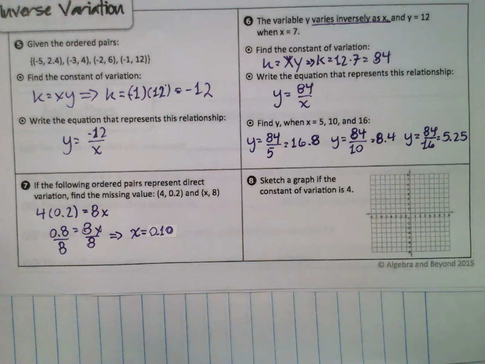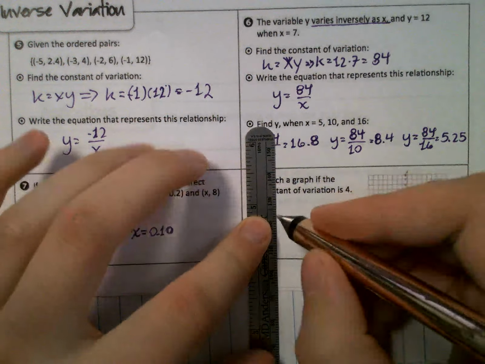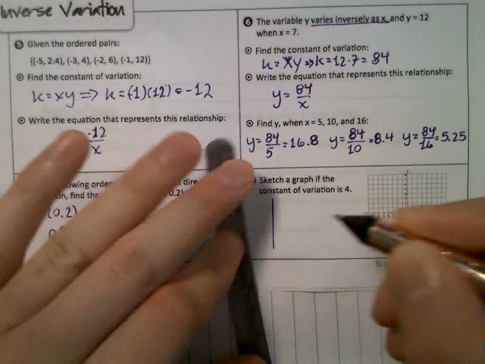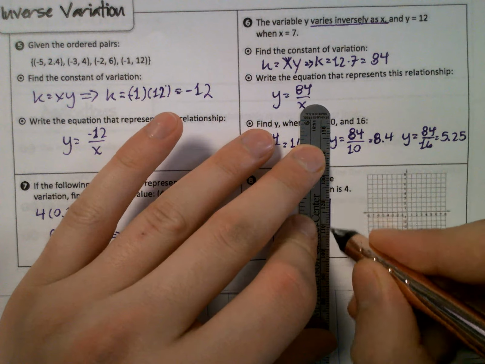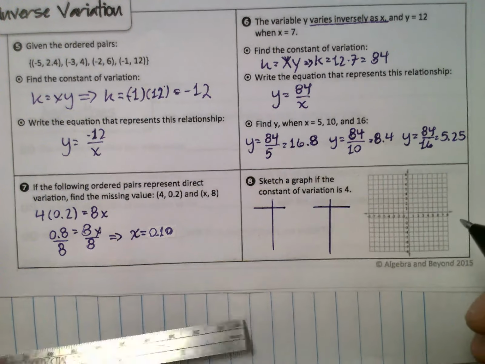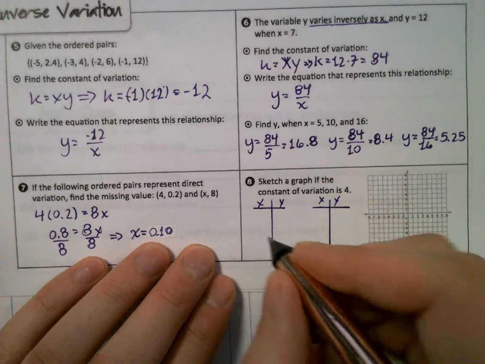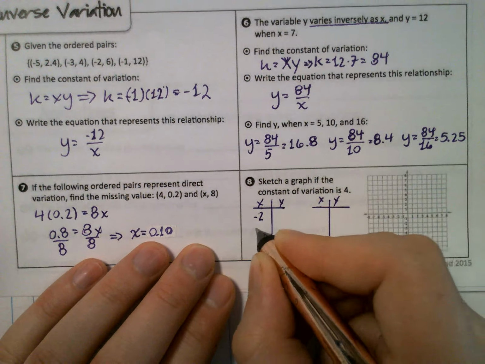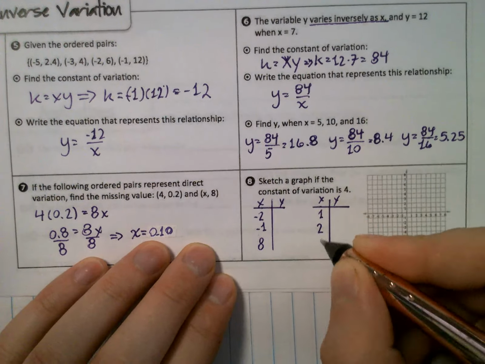And finally, for this set of problems, we've got sketching the graph of an inverse variation where the constant of variation is 4. So let's go ahead and make a table real quick, a little impromptu T-chart. We have x and y: -2, -1, 1, 2, and 8.